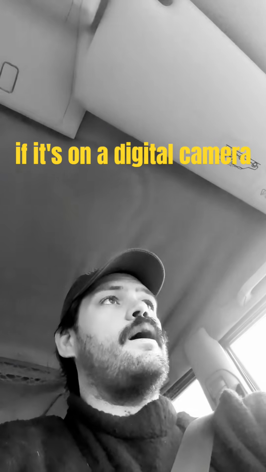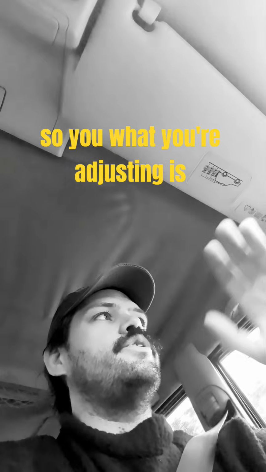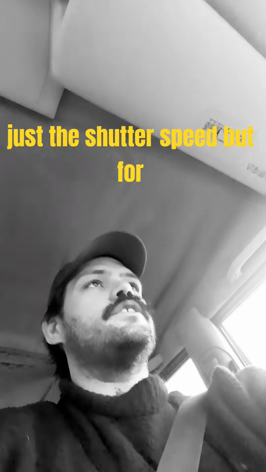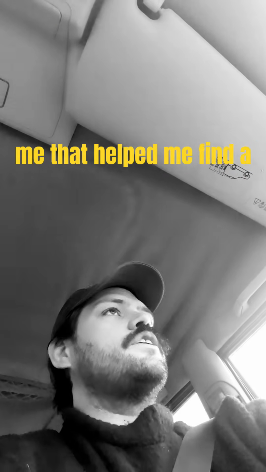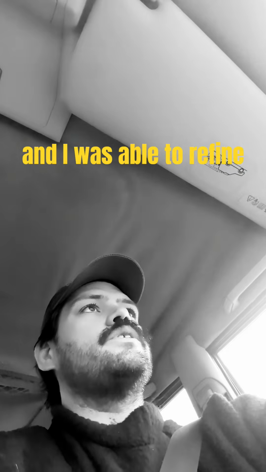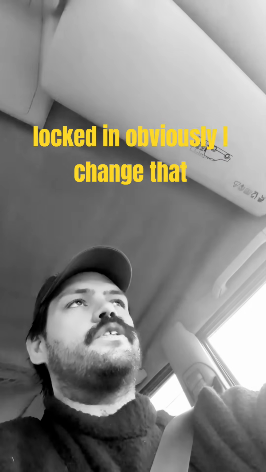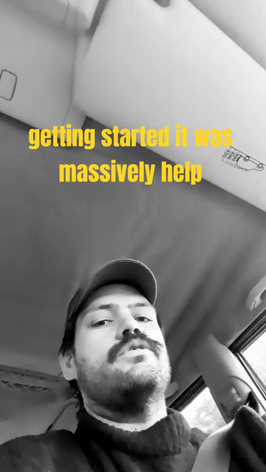I'm talking about film as well, so your film ISO is locked. If it's on a digital camera, consider locking the ISO too, so that what you're adjusting is just the shutter speed. For me, that helped me find a style and look that I wanted, and I was able to refine in on that feeling and that photo that I'm trying to achieve, having those two locked in. Obviously, I change that from time to time, but just getting started, it was massively helpful.